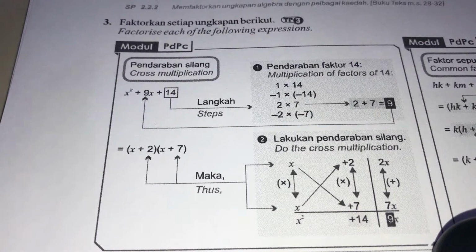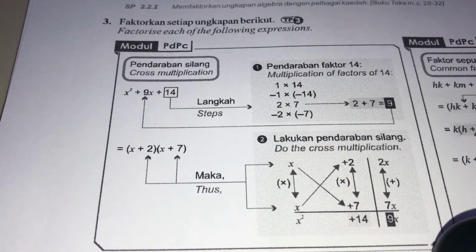Hi girls, we continue with factorization. In the previous lesson you already learned method 1, the HCF method, and method 2, using the difference of perfect squares of two terms. And now method 3, we call it cross multiplication.